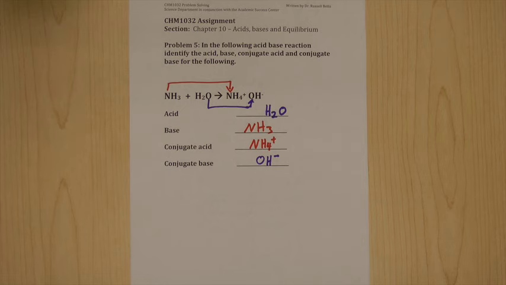It also is very good for you to understand how acids and bases work for subsequent classes such as microbiology and physiology.